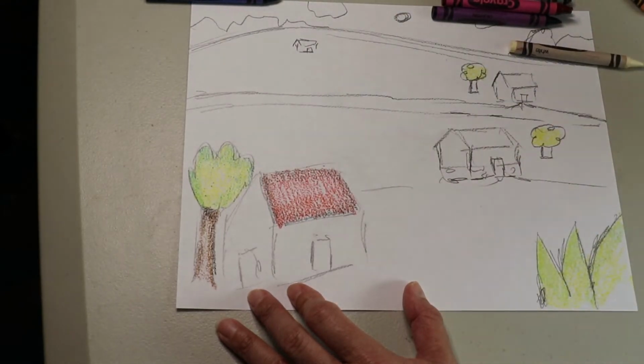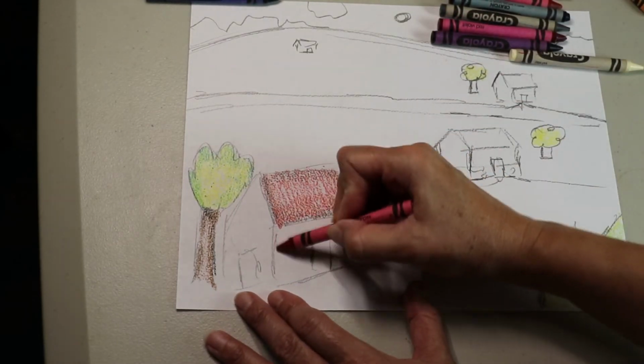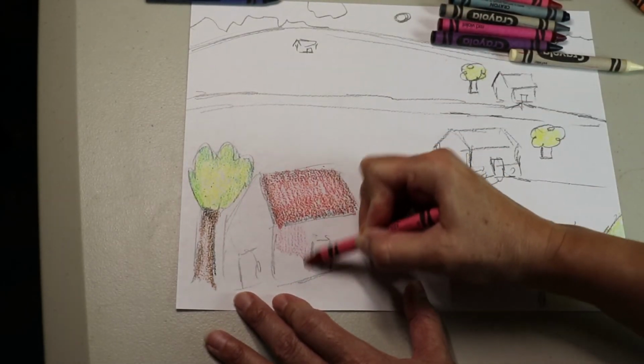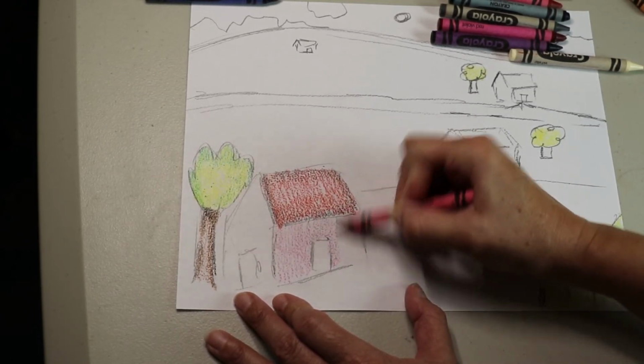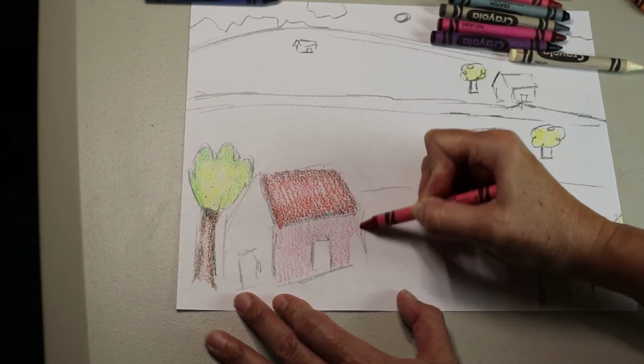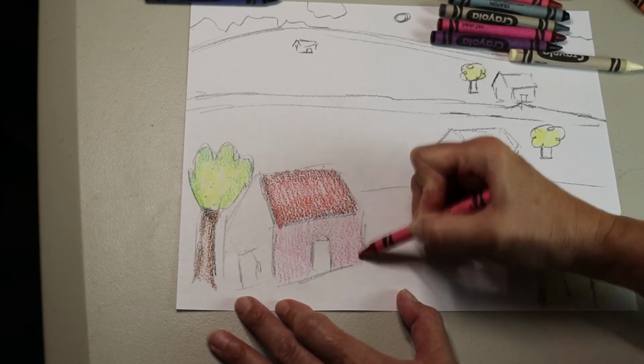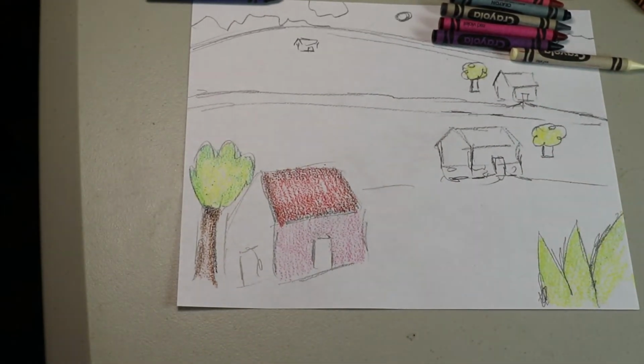And you can have fun. You don't have to make your houses colors that are real. You can have a purple house if you want. That doesn't matter. So use the short strokes. Make this nice and neat. And I'm going to do a little bit more and then come back.